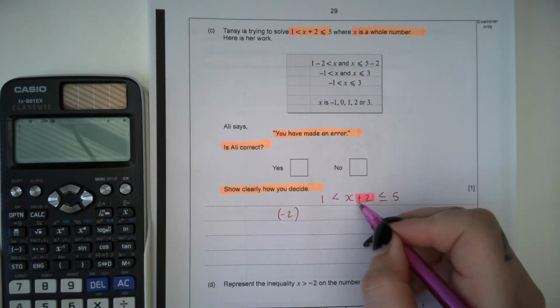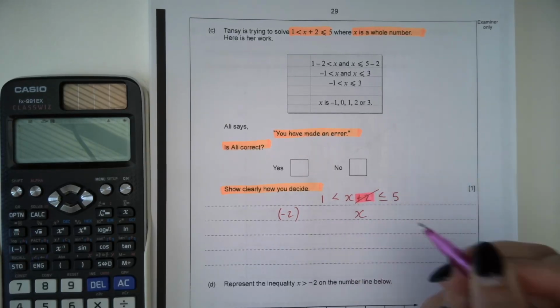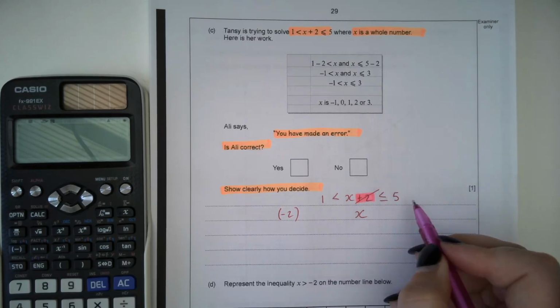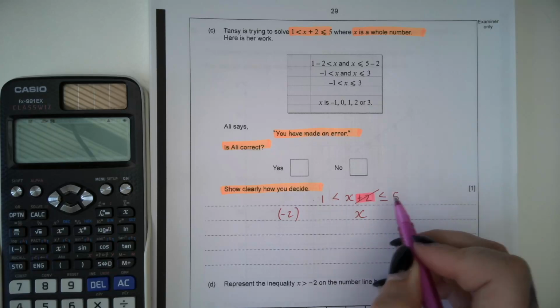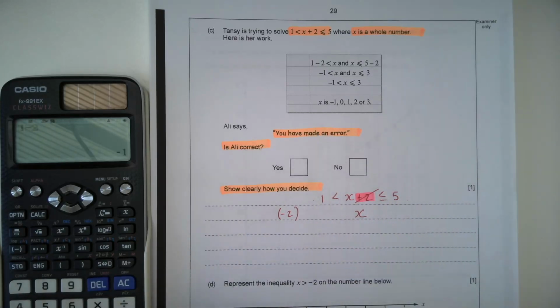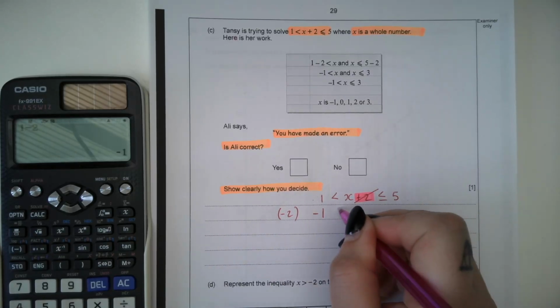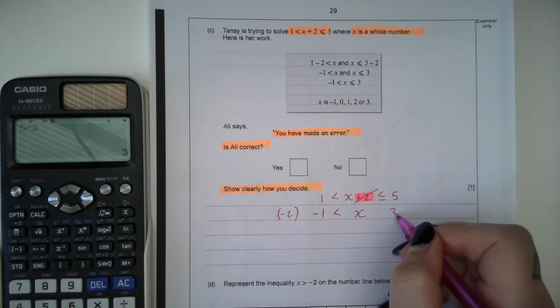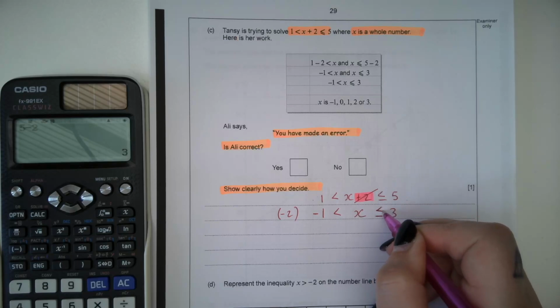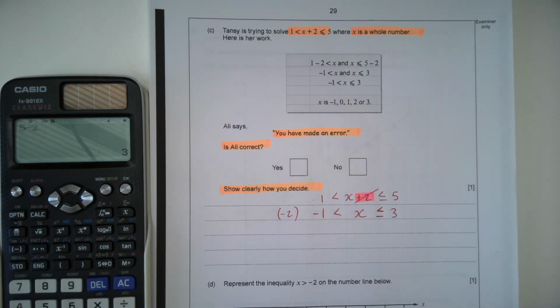So when I subtract 2, it subtracts 2 from the middle and it gives me x. But I need to subtract 2 from both sides of this inequality, guys, to balance it. So 1 subtract 2 is negative 1, and I still need that less than symbol. 5 subtract 2 is 3, and I still need that less than or equal to symbol. Okay, guys? Now we're going to check our solutions.